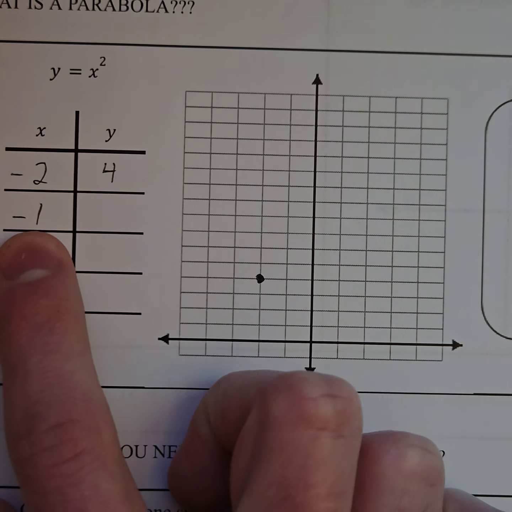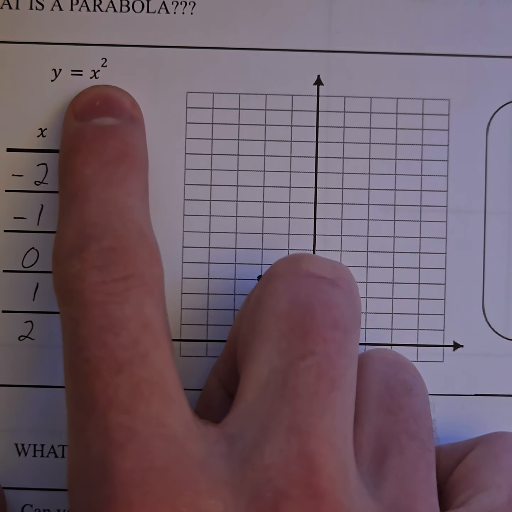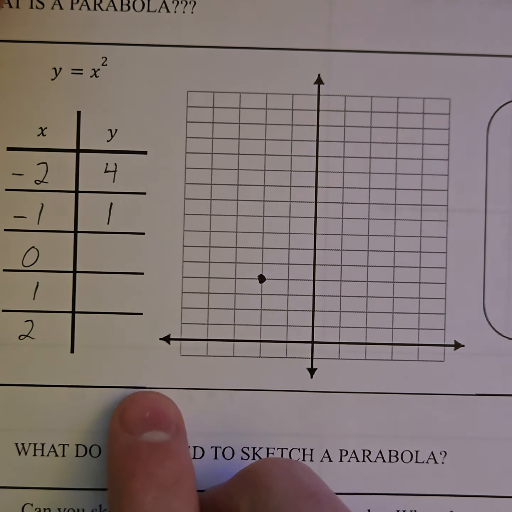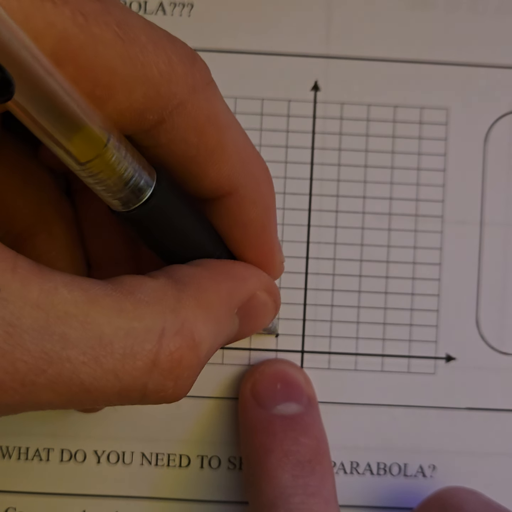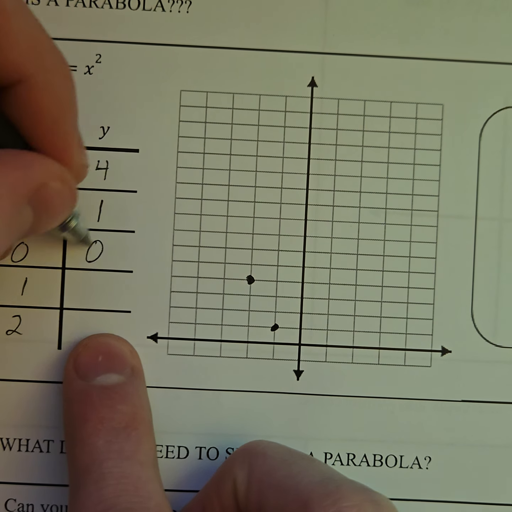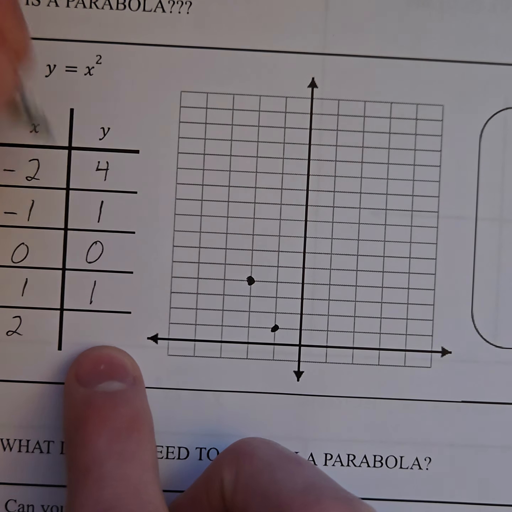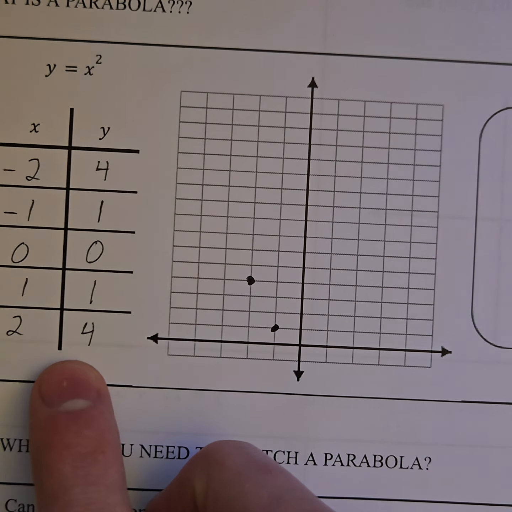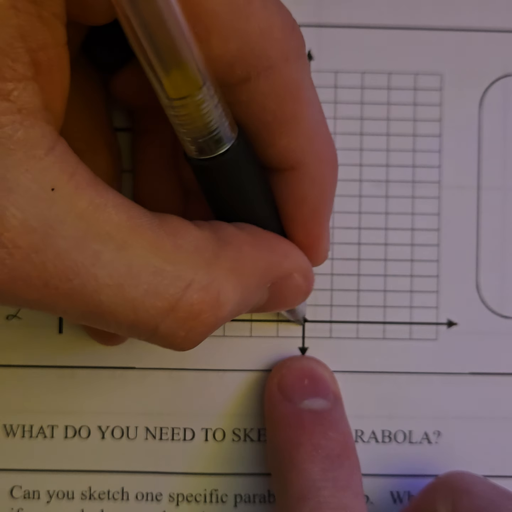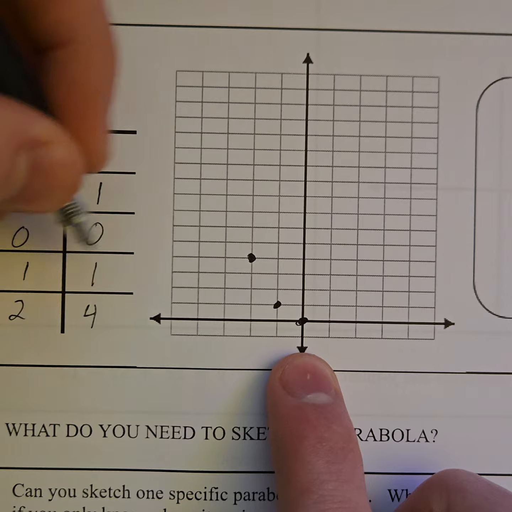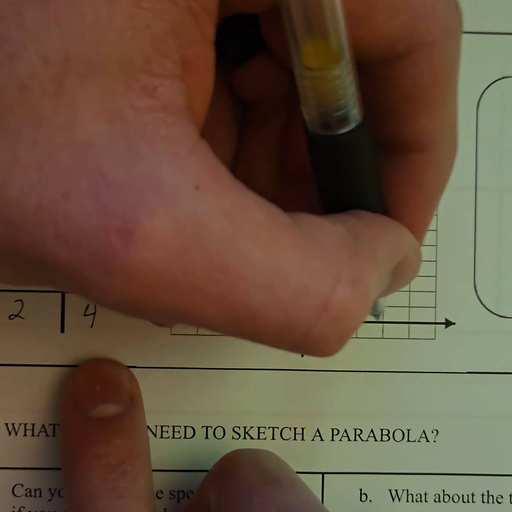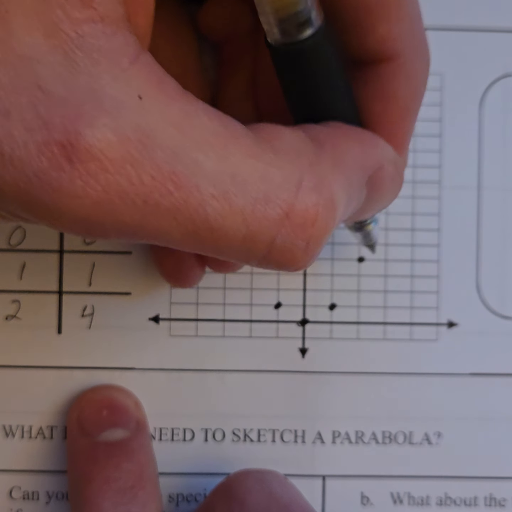Then if we do negative 1 squared, negative 1 squared is positive 1. So we're going to get a 1. When we're at negative 1, we're going to be up 1. And then 0 squared is 0. 1 squared is 1. 2 squared is 4. So we have the point 0, 0. If we plot that, that's the origin. Then we have the point 1, 1, so over 1, up 1. And then we have the point 2, 4, so over 2, up 4.